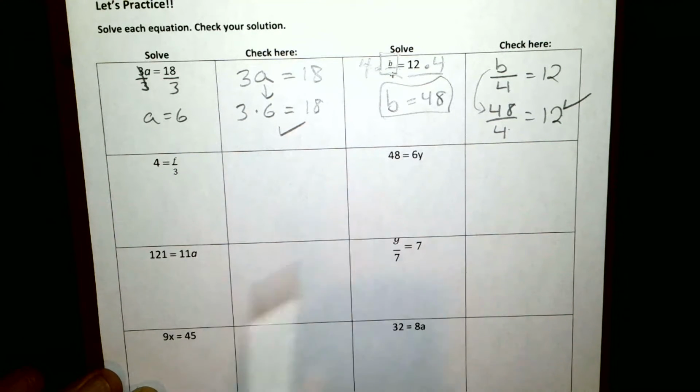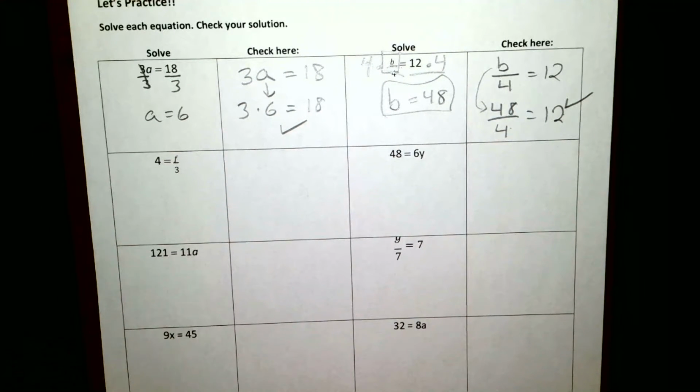So take a few minutes right now and go through and try the rest of these problems on your sheet and see how you do.